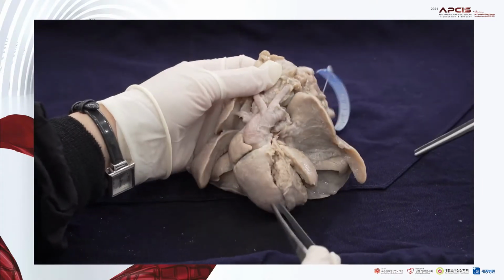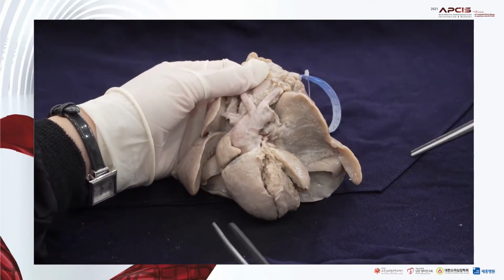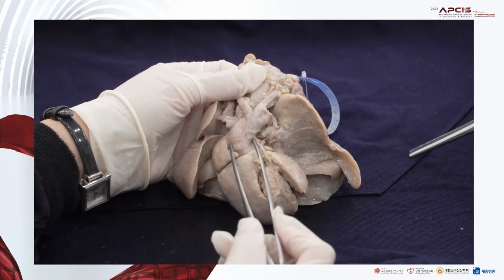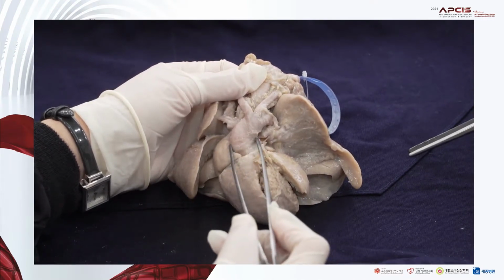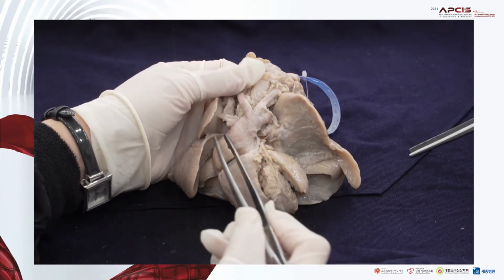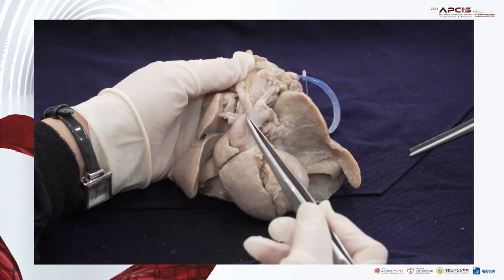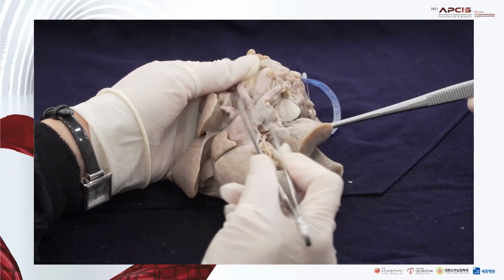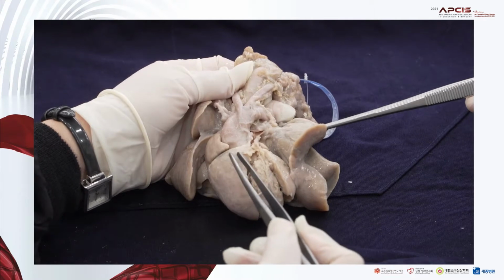From the anterior side, you can see an enlarged, very big ascending aorta here, and the aortic arch and branches of the aortic arch.